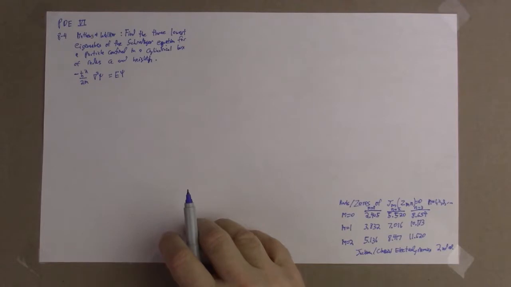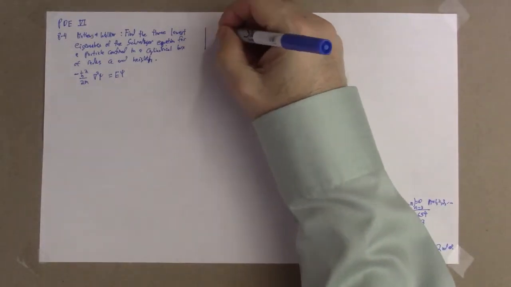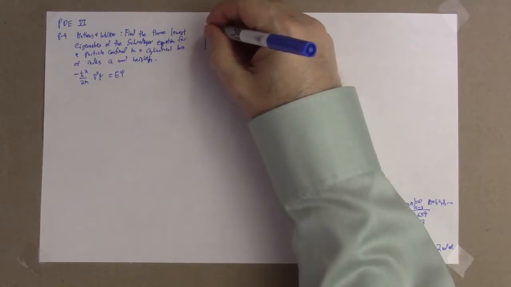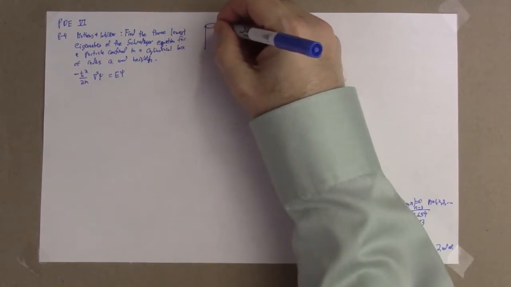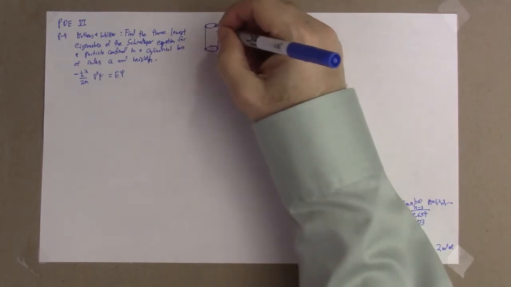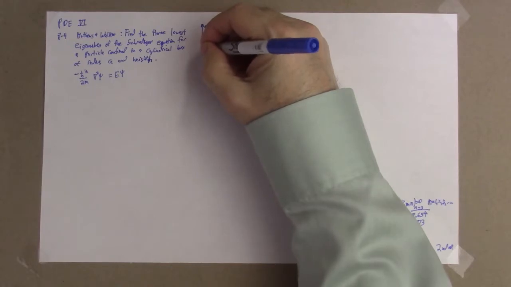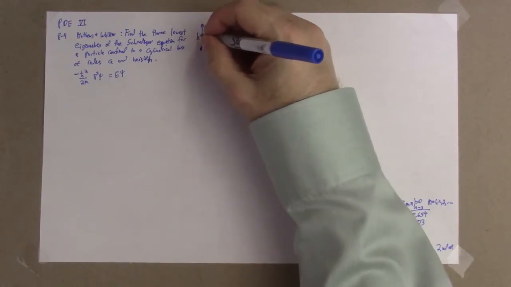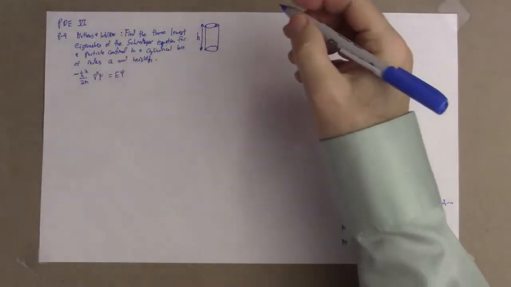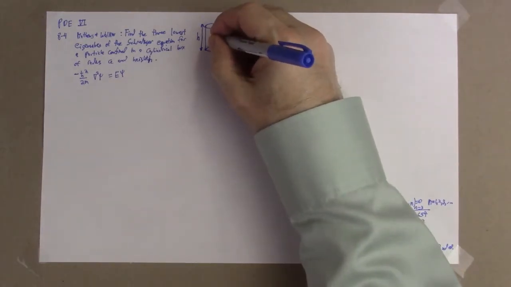And so we have a cylindrical box. The height is h, so don't confuse that with Planck's constant, which is h bar. And the radius is a.